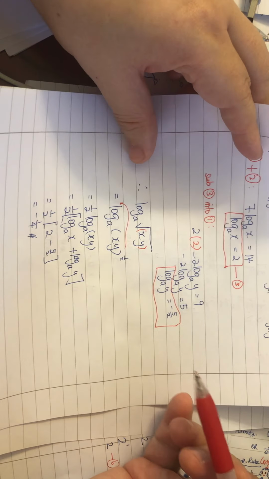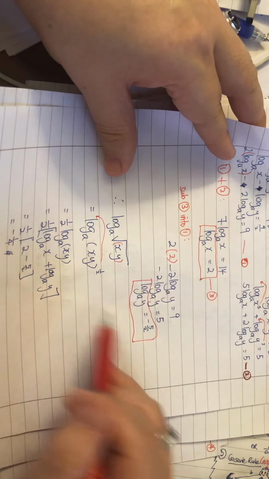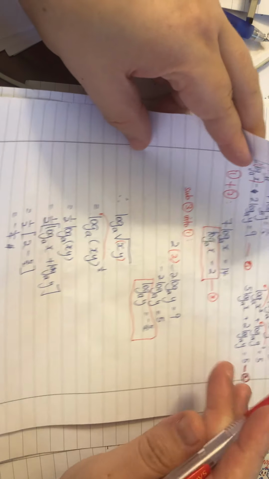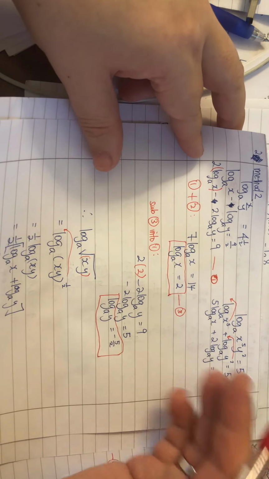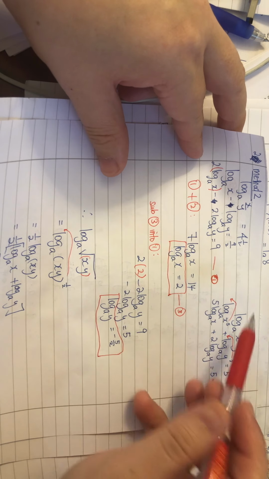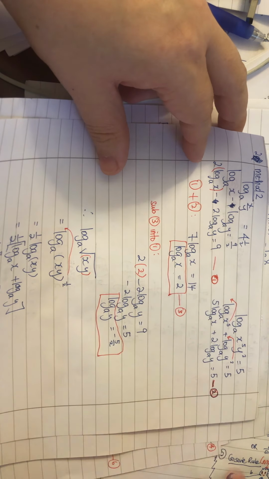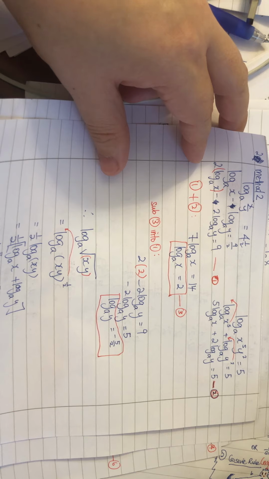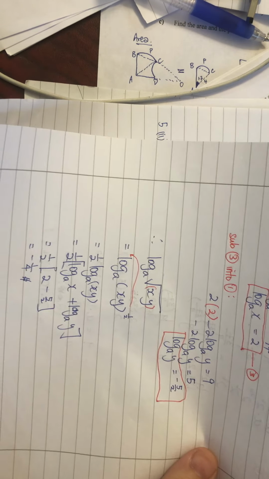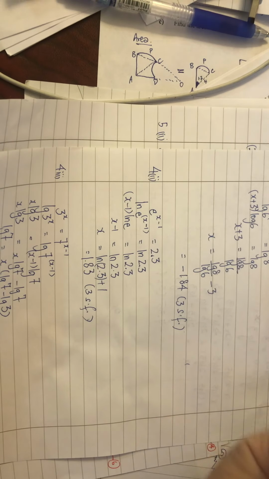Okay, so that's all. These kind of questions give you a lot of practice on, in fact, a lot of the laws, so that's why I put in quite a few of these kind of questions. It will really help you familiarize with the laws. Okay, now let's move on to question 3.